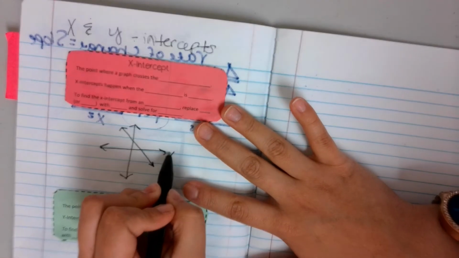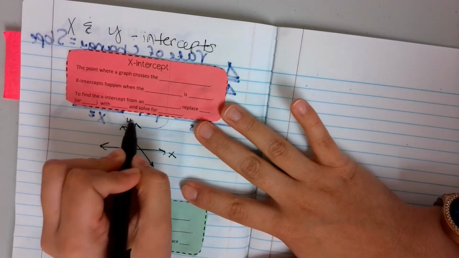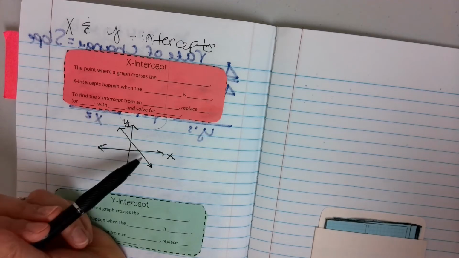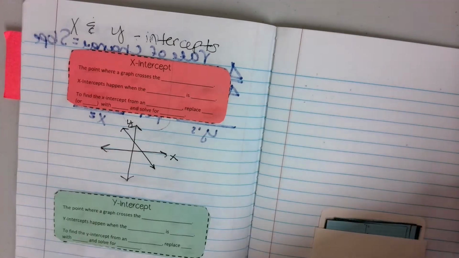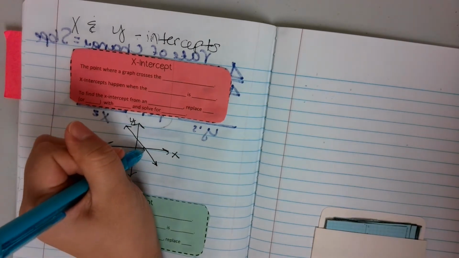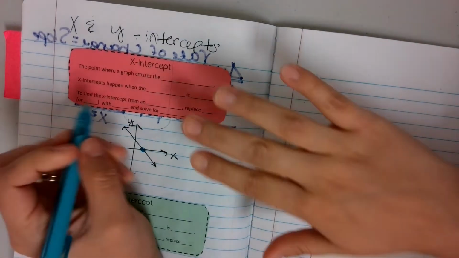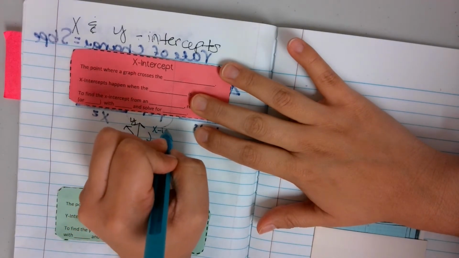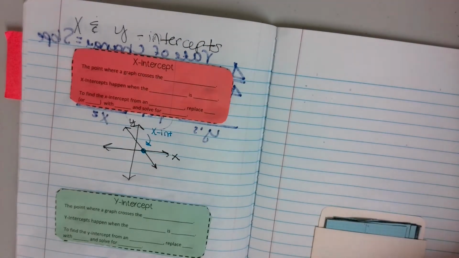This is my x-axis and this is my y-axis. So I have 2 points here, and we need to talk about, out of these two points, which one's my x-intercept. So the point that's on my x-axis is my x-intercept. So that right there is my x-intercept. And we need to talk about this ordered pair.